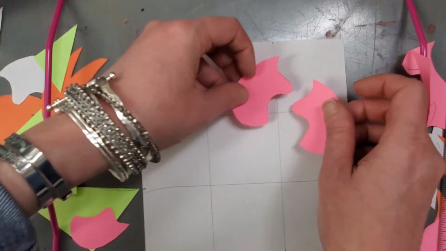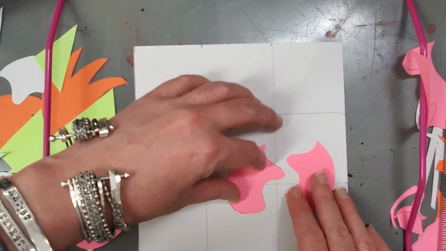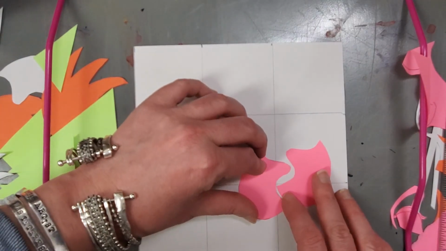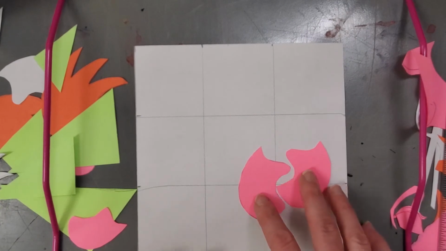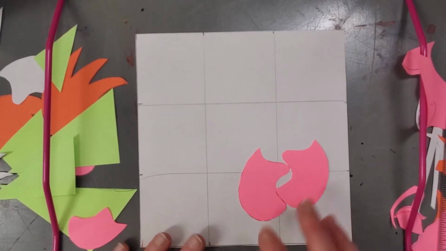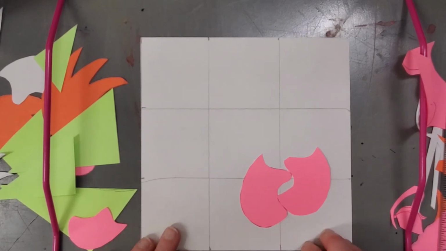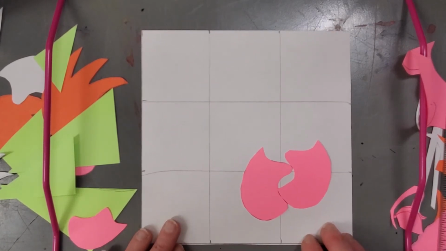And guess what? I'm going to use this one. In fact, no, I'm going to use this one. I'm going to do it. All right. So this right here is going to be my focal point. I used a completely different set of shapes. I would encourage you to do the same for your second composition, your second arrangement.